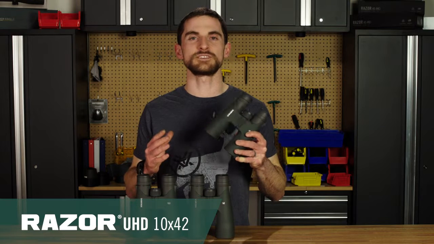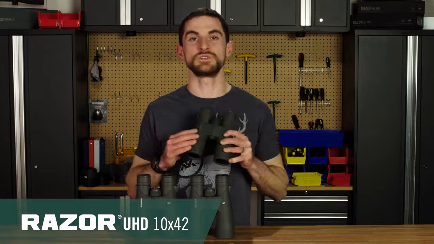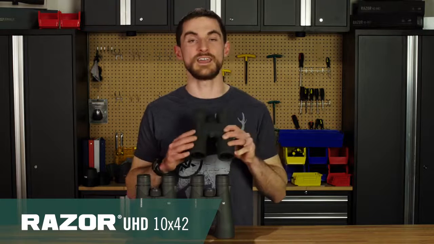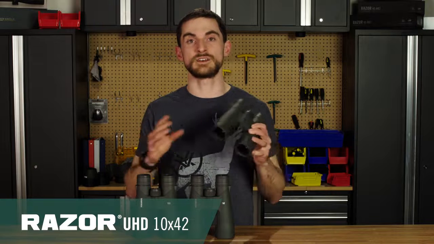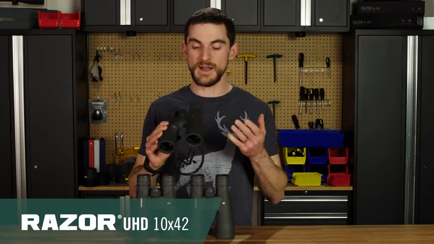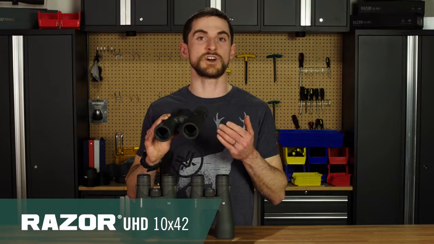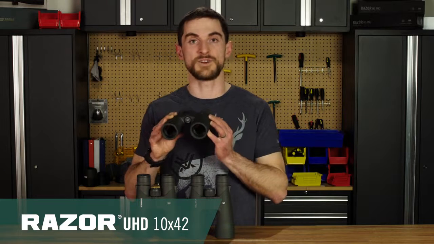The size and weight of this configuration is going to make these binoculars really easy to use out of the hand. And being 10 power, it's not going to be too much that any little shake or movement you might impart on the binocular is going to mess with your image a whole lot. And 10 power is still perfectly viable to use off of a tripod to really maximize your optical system as well.